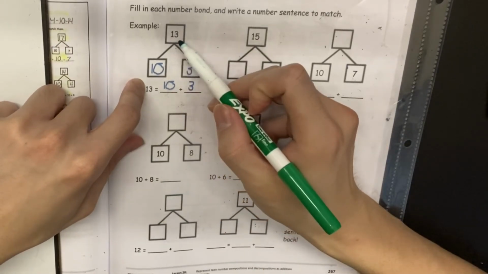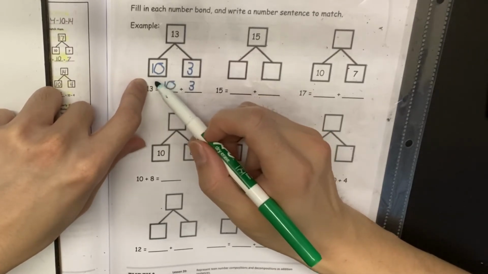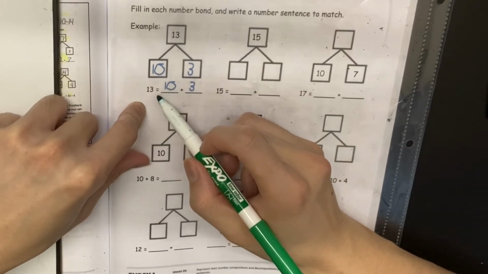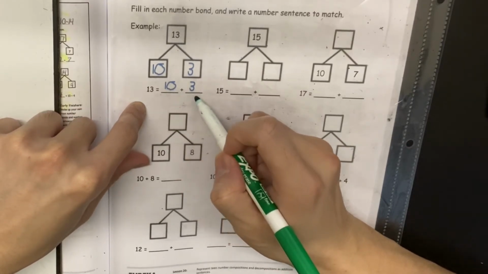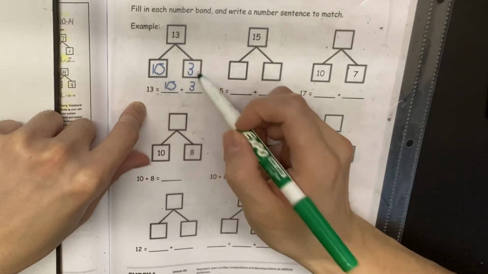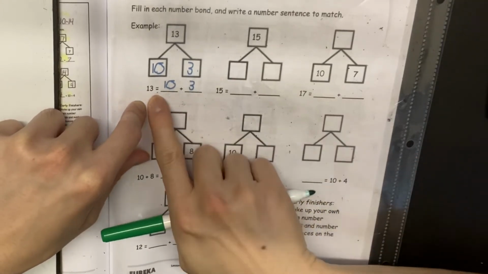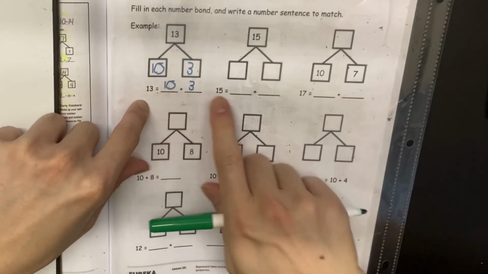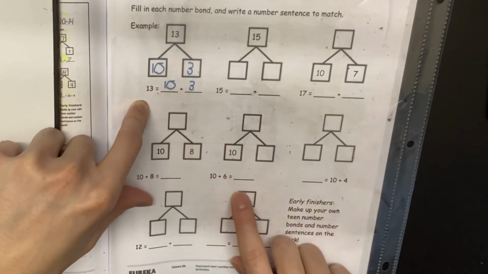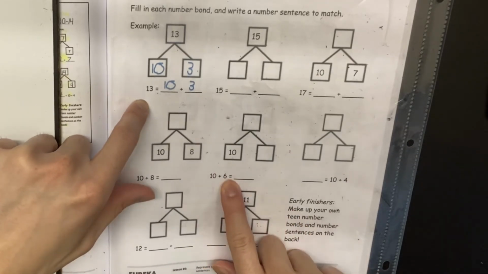So in the number 13, the two parts are 10 and 3. So we wrote the number sentence 13 equals 10 plus 3. Let me check. 13 equals 10. Yep. Plus 3. Yep. All right, great. Remember, I told you to be really careful of where you see the equal sign, okay? Because sometimes it's at the beginning of the number sentence, and sometimes it's at the end of the number sentence. So you've got to be really careful.